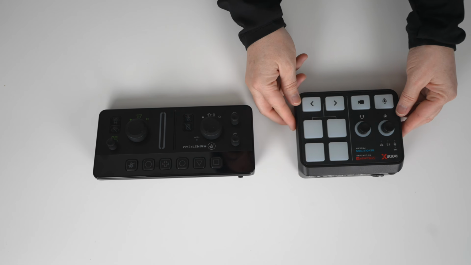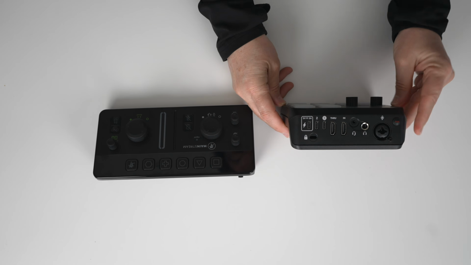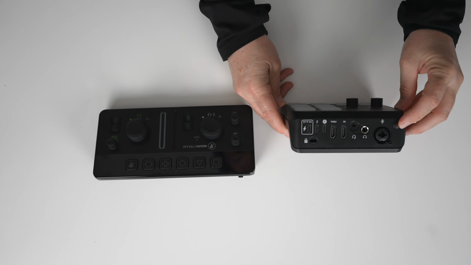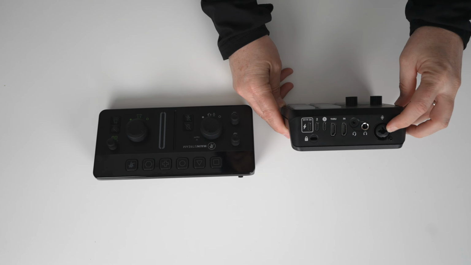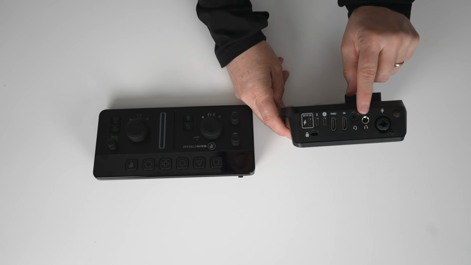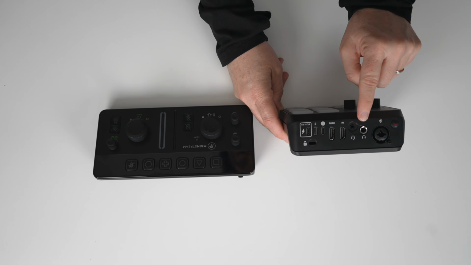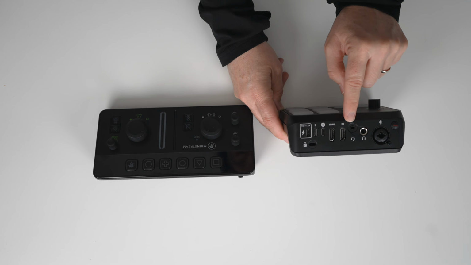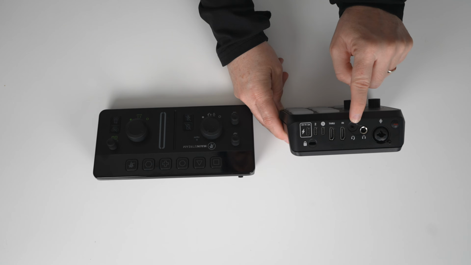Now we'll take a look at the ports on the back of these devices. You have your phantom power button here on the Streamer X. You have an XLR or stereo input for your microphone controls. Over here, this is where your headphone jack is. You can also plug in a headset if you do want to use that both as your audio source, and then also if you're monitoring your audio, you can use that headset input.